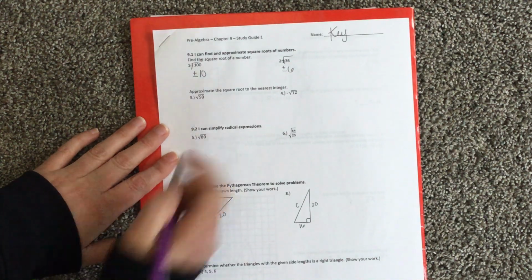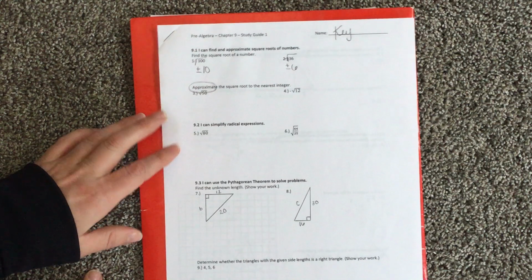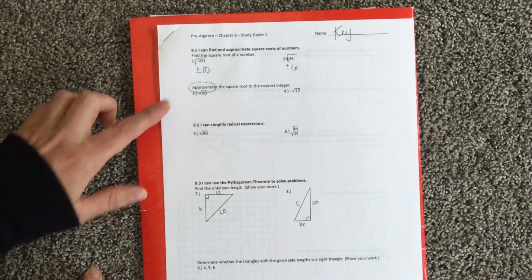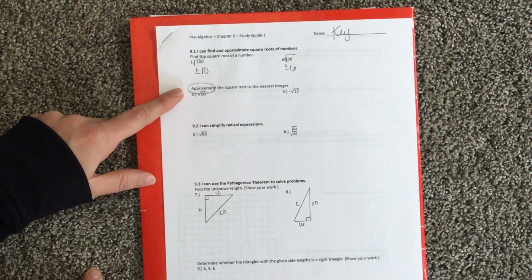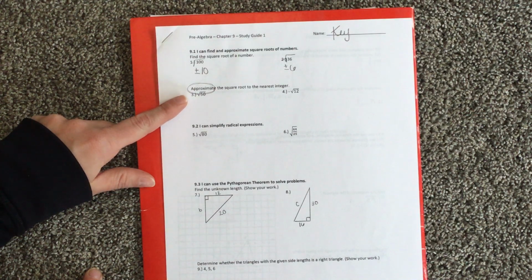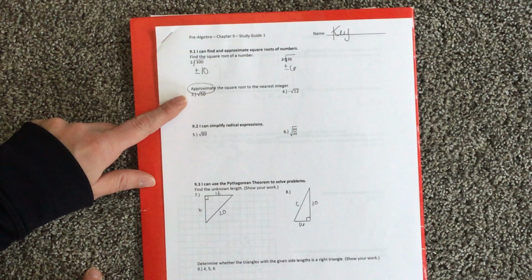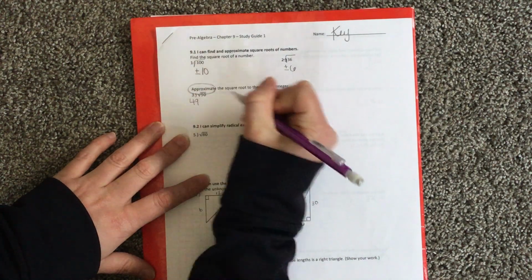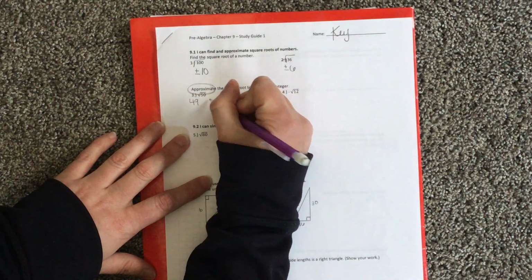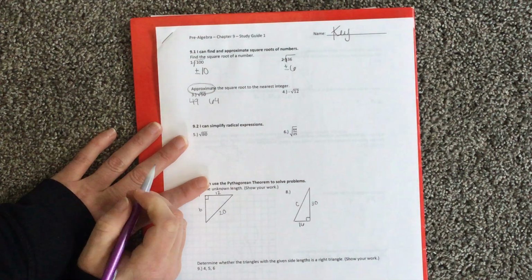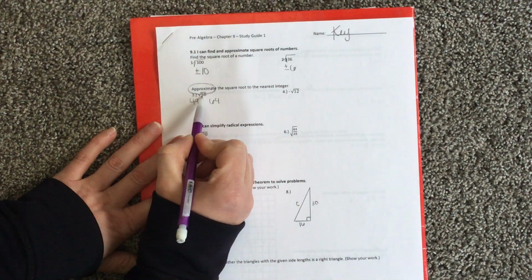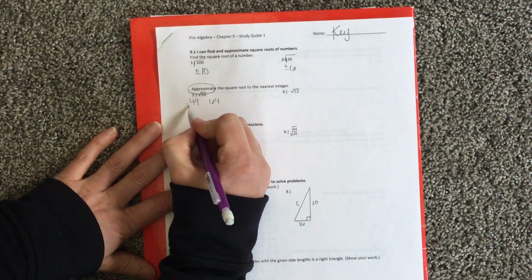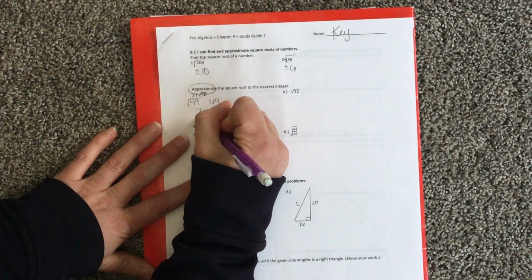Number 3, approximate the square root to the nearest integer. Students get these two wrong because they don't estimate. They put this into the calculator. That is not what they're asking. They want you to estimate. So this is where you think of perfect squares that surround 50. I'm thinking of 49 and 64. Whatever perfect square is closer to this number is the one you take the square root of. And then that's your answer.